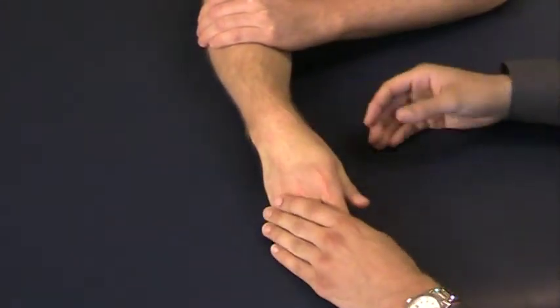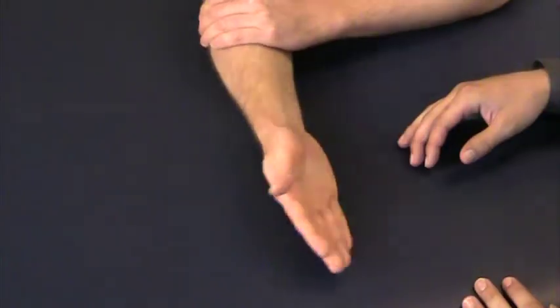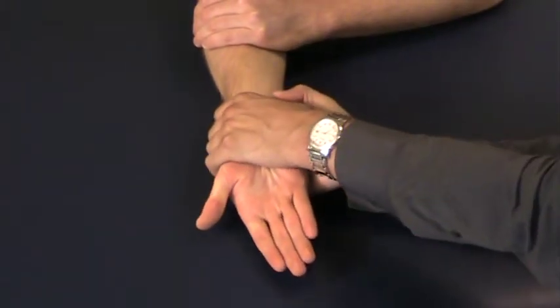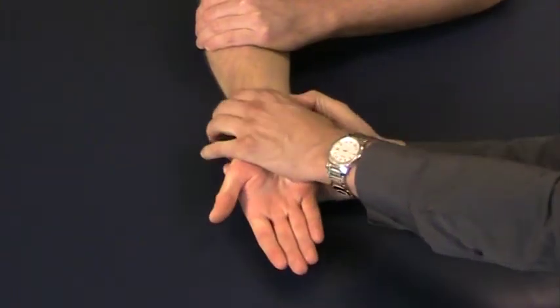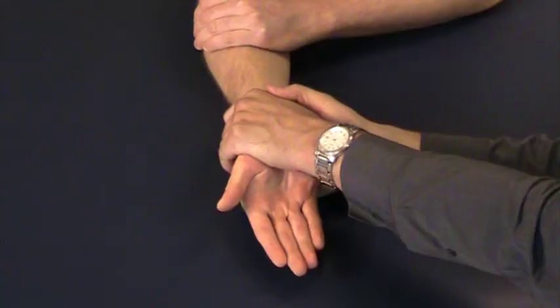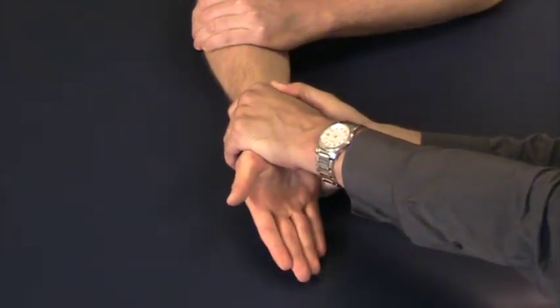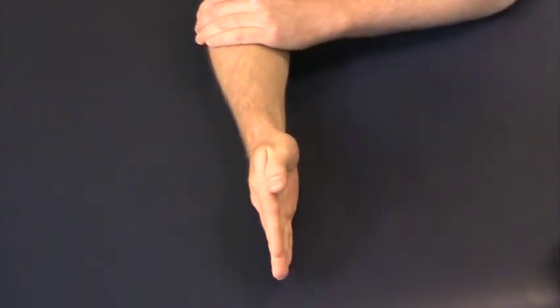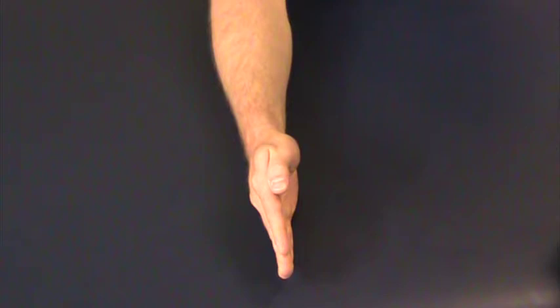Very good. All right, now go ahead and put your palm up for me, please. Excellent. Now I'll provide an overpressure here. All right, very good. And then I'll just ask him to try and push his palm back down while I provide a resistance, now testing for pronation. All right, very good. Now what we want to do is assess all the movements at the thumb joint. So I'm going to first start off with abduction.